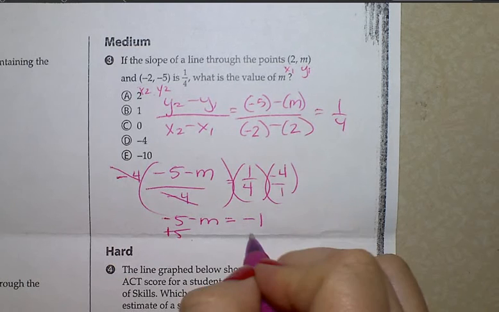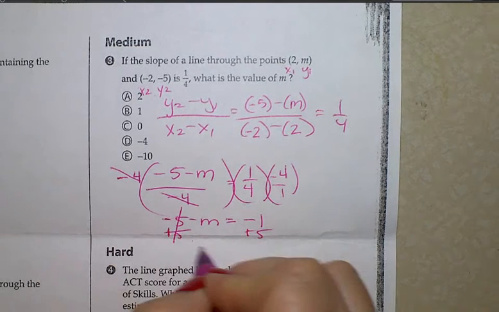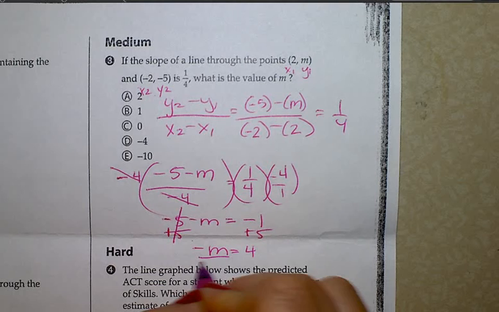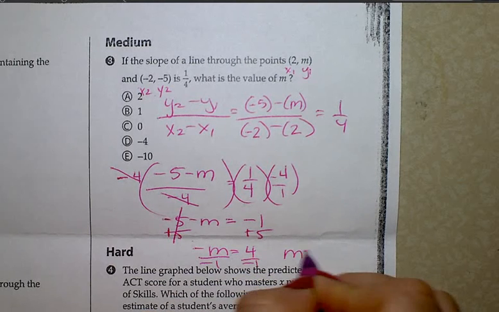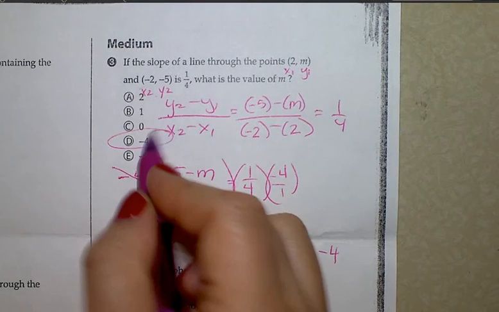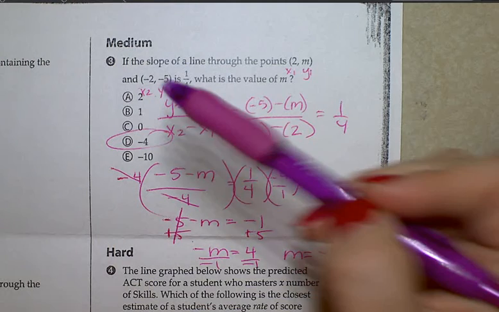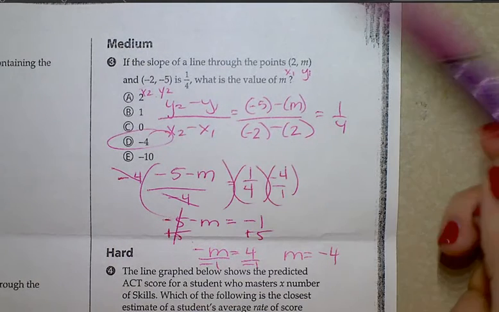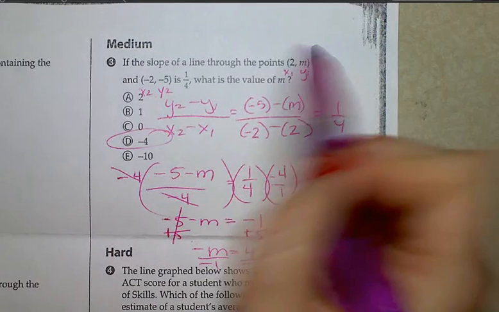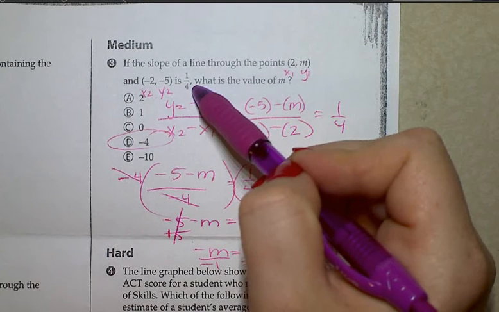I'm going to add 5 to both sides, and now divide by 1, and m equals -4. If you didn't know how to do this, another idea would be to take each one of these choices, individually plug it in for m, find the slope, and find out which one equals 1/4. That would be another option for you.